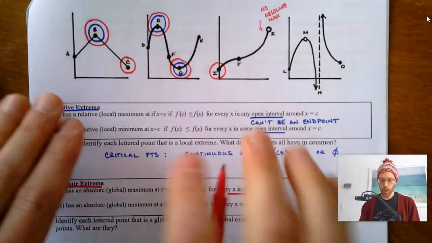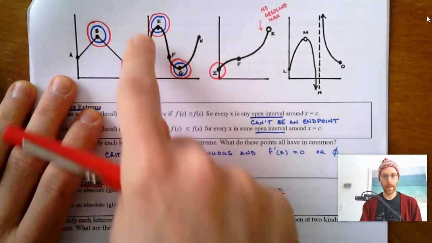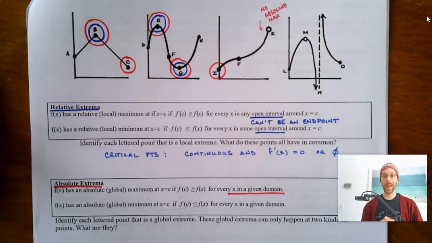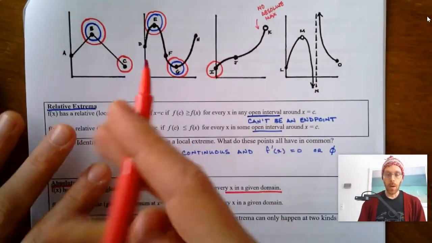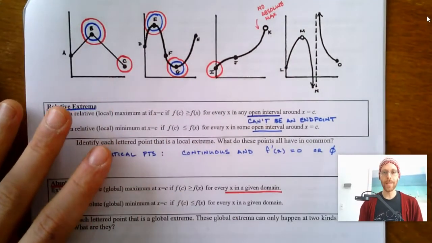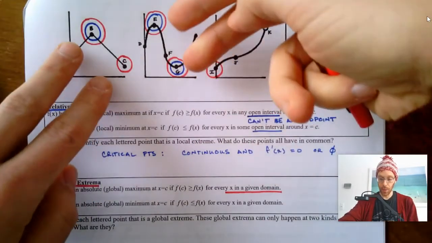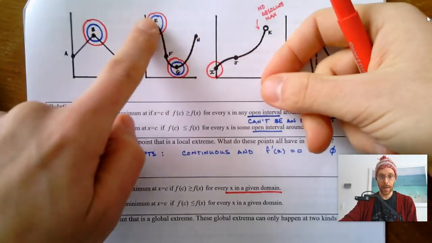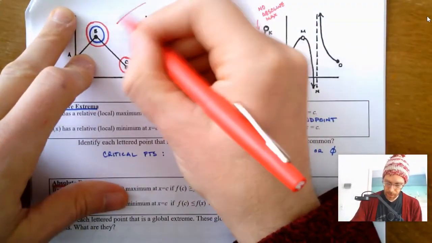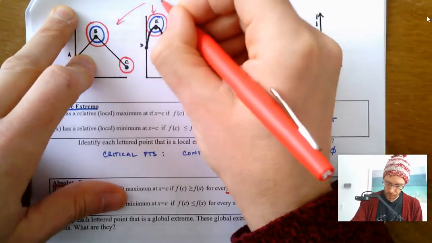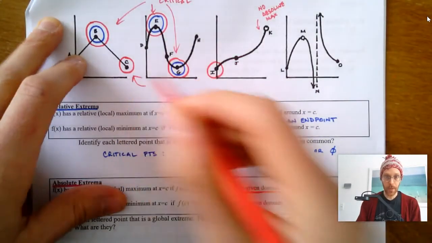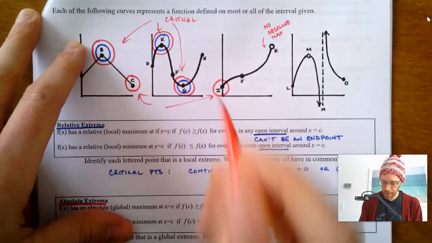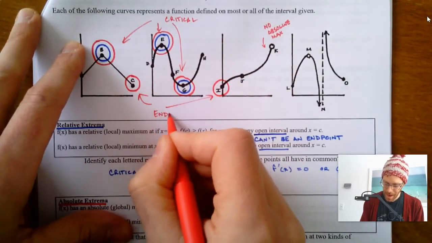Okay, so now we're looking at these global extremes here, here, here, here, and here. And I want you to identify what kind of points they occur at. Well, hopefully you notice that there's only two kinds of points that it can happen at. It can happen at the critical points, like here and here and here, right? Those are critical. Or it can happen at points like this one and this one, which are endpoints.